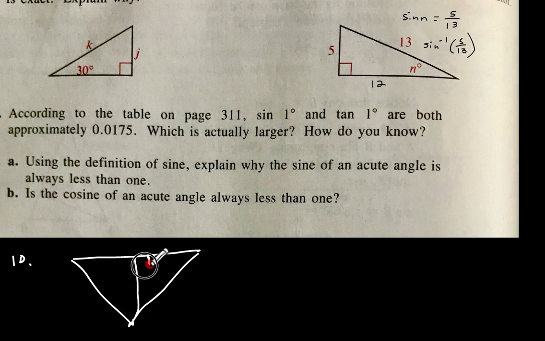Whoops. And whoa, that was bad drawing. So we have 6, this is 12, this is 12, and they're telling us that this distance here is 16. So that means this has to be 8 and this has to be 8 because it's an isosceles and it's bisected it. And then this is y degrees. And we need to find out what x is.